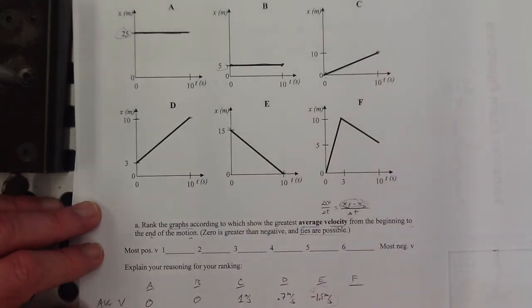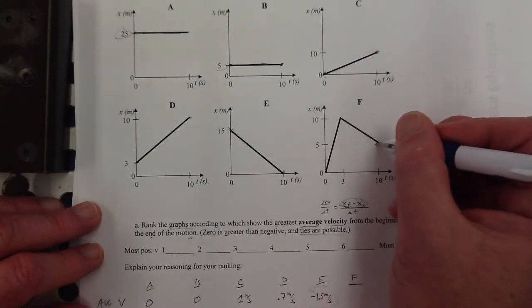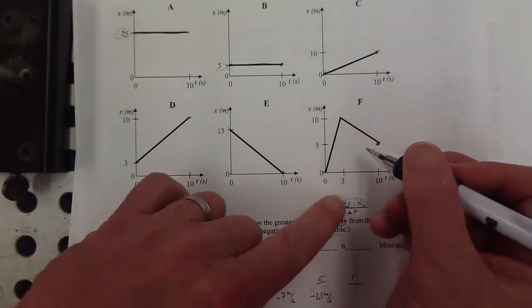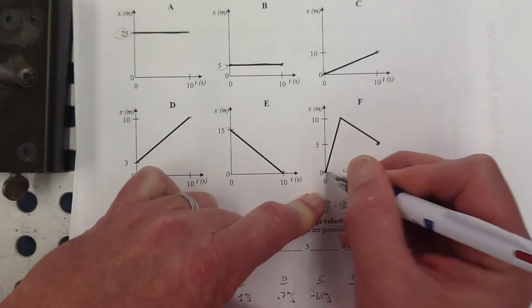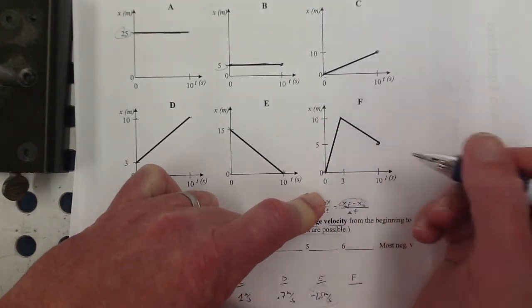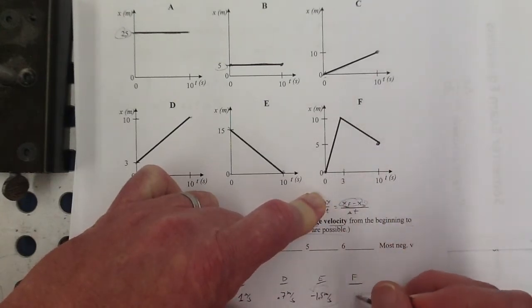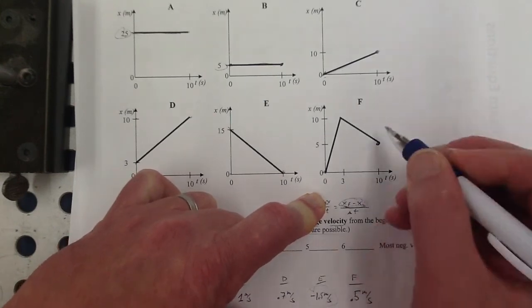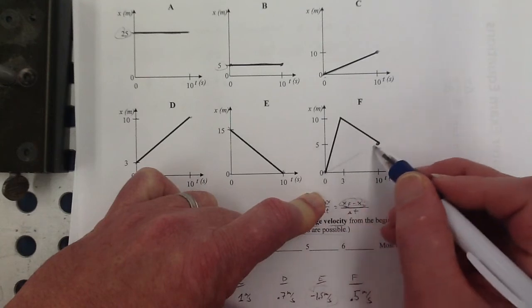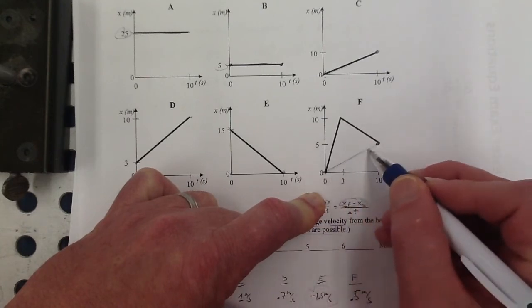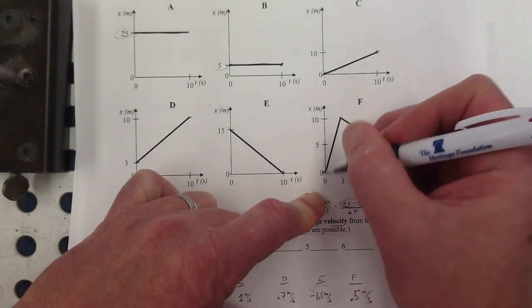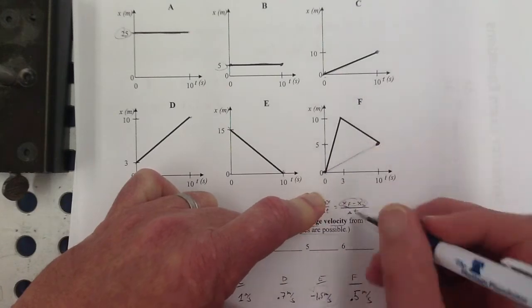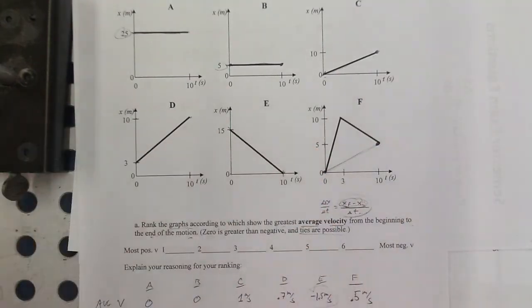And then how about this one? Well, all I care about is its final position and its initial position. Its final position is 5, and its initial position is 0. So 5 minus 0 is 5 over 10. So that's 1/2, or 0.5. I also want you to notice that what we are effectively doing is finding the slope of the line that connects the start to the end, and we don't care about what happens in between. That was rise 5 over 10. That should look like a slope calculation to you.